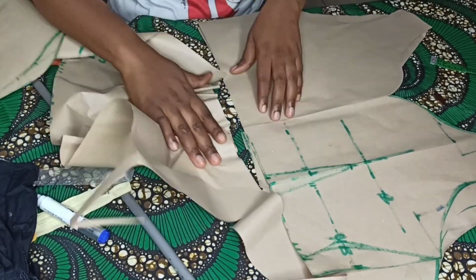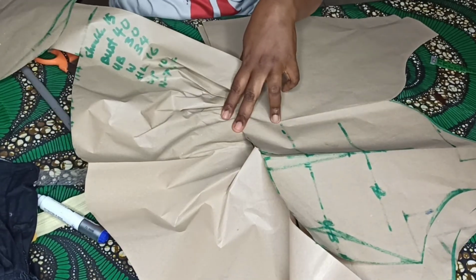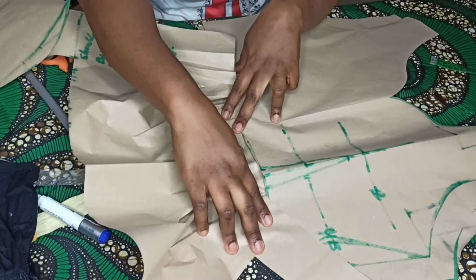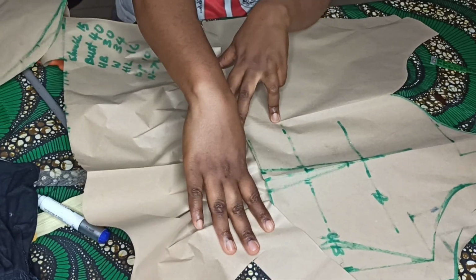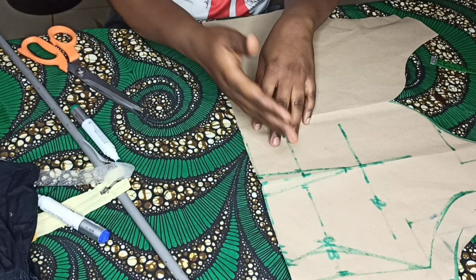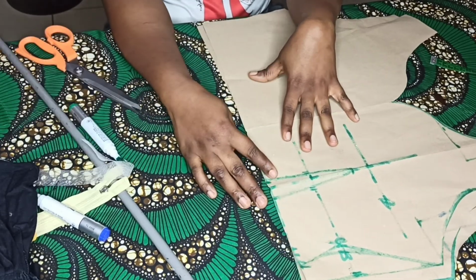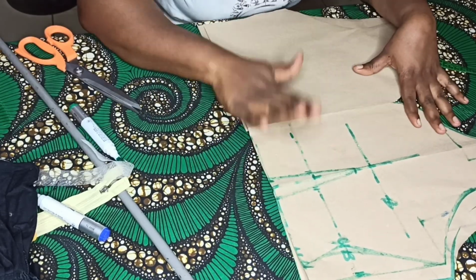something like this and then attach it under. It will look more or less like a peplum. It's going to be maybe like a peplum top. You can decide to attach a long skirt to it to turn it into a gown. So depending on what you want, guys.